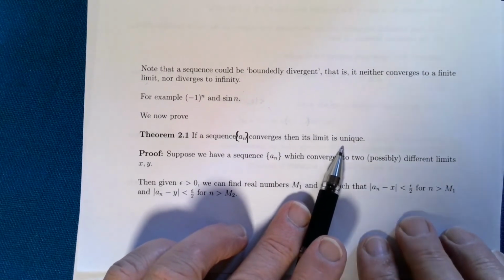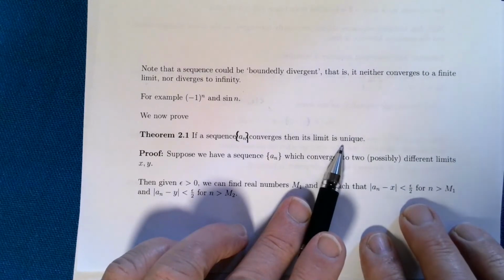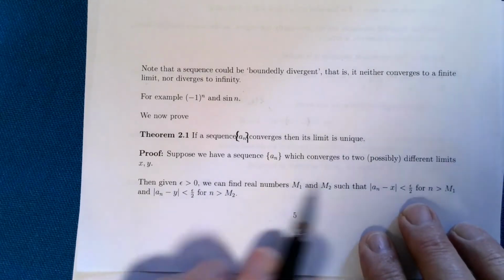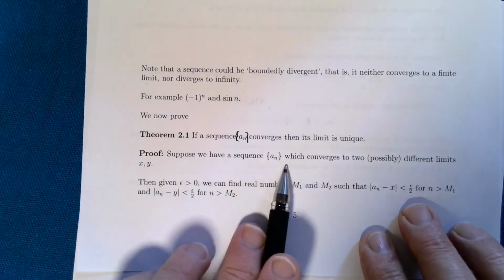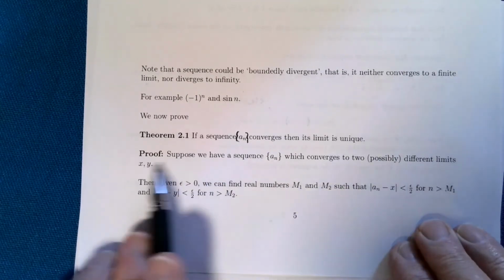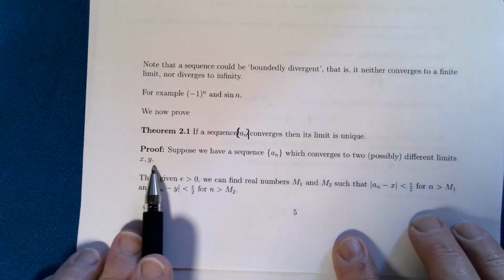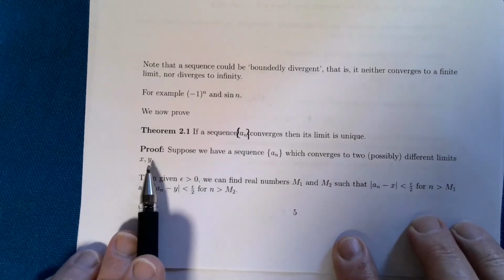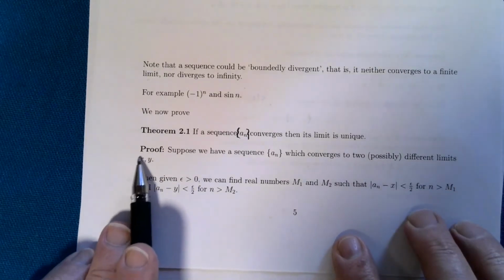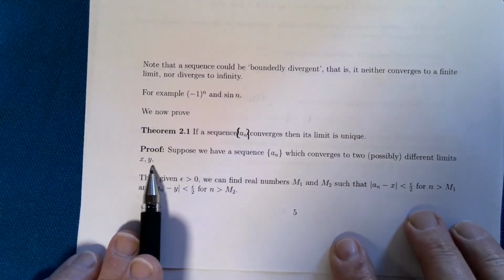You would hope to be true that when you take your limit you only get one answer, and in fact we're going to prove here that you do, but again we're going to do this using the definition. So suppose we have a sequence a sub n which converges to two possibly different limits, x and y, and we're going to prove that x and y in fact had to be equal to each other. So with a sequence, we're going to suppose that it converges to x and converges to y, and we're going to show that x and y are in fact the same.